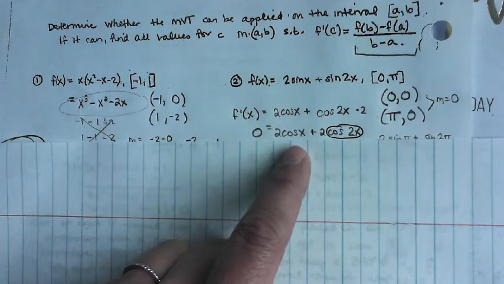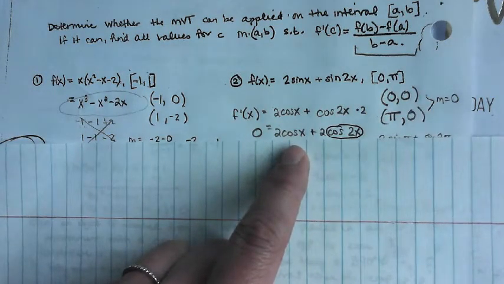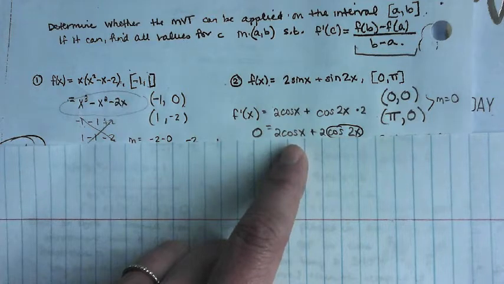I think based on the markings on my paper, there might be a little hint there. What? It's a double angle, cosine of 2x.